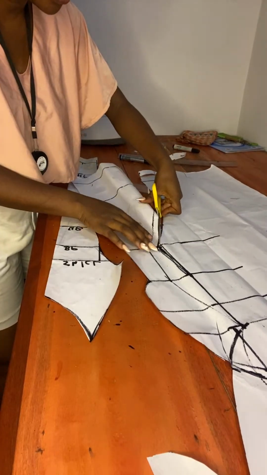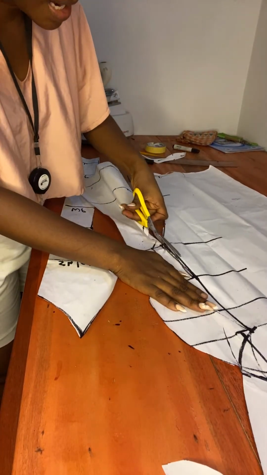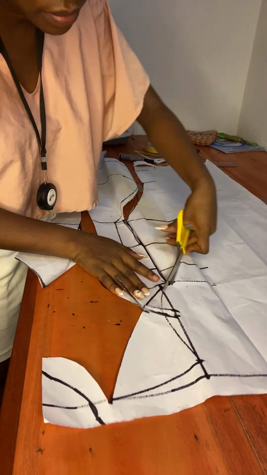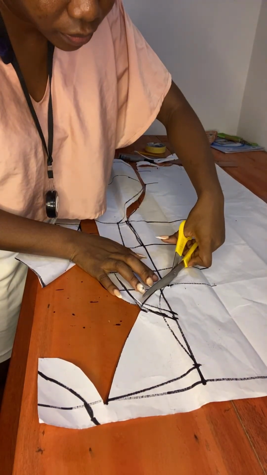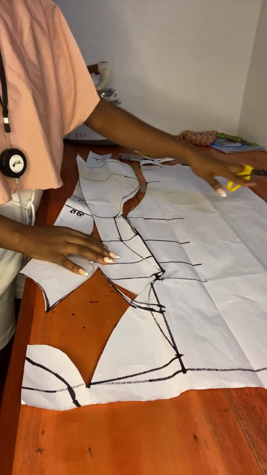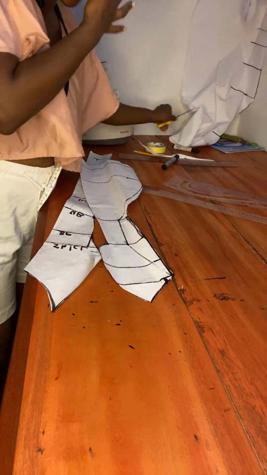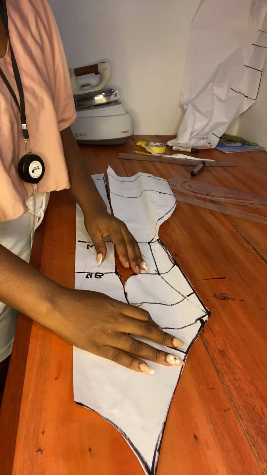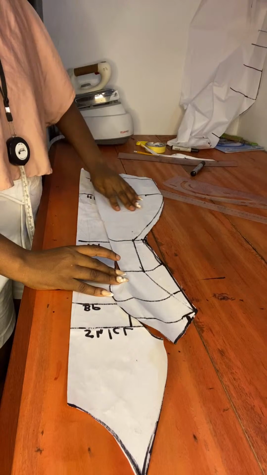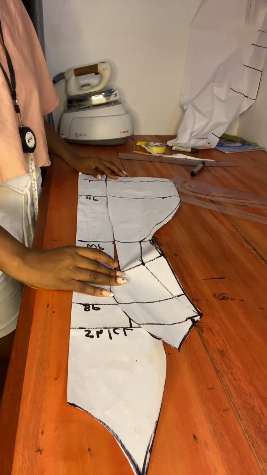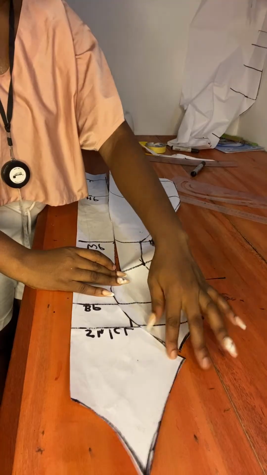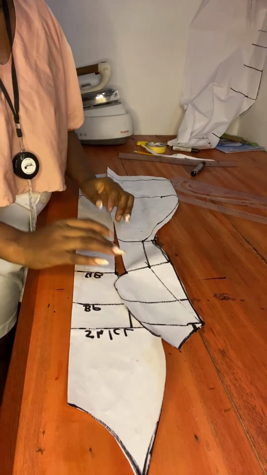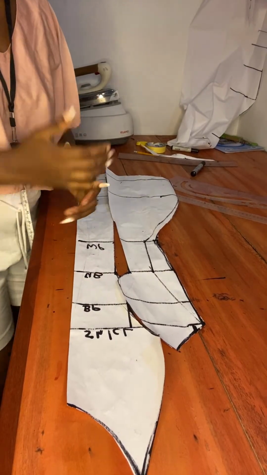So when you're cutting on your fabric, you add your allowance. You can add as much as half of an inch, 1 inch, or 2 inches. Okay. So this is basically what we have. Connect it this way, and yeah, you have your halter neck. Like I said, for the back I've already shown you how to get the back. Okay. And that's basically what it is.